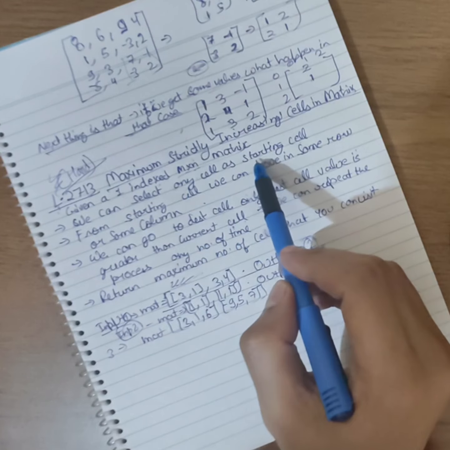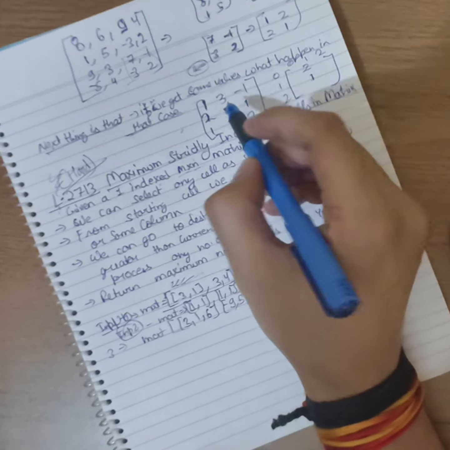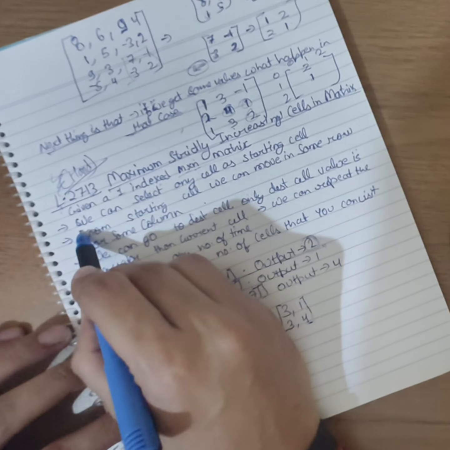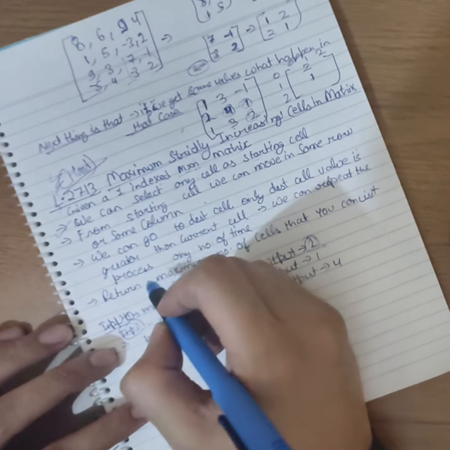We can select any cell as a starting cell. We can select this one or this one or this one, any one. So we can select any cells. We are clear at this point.